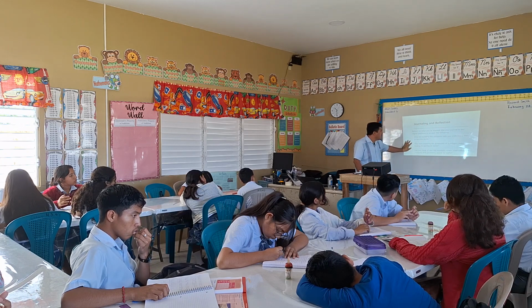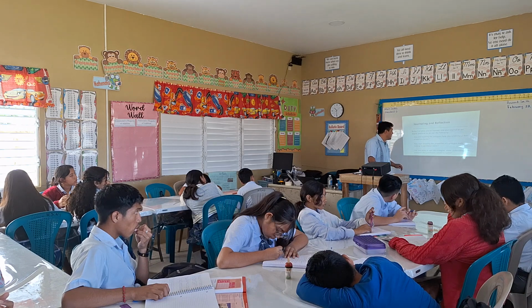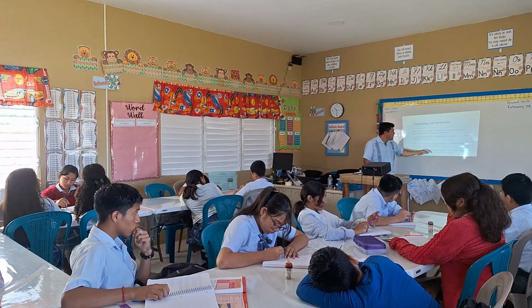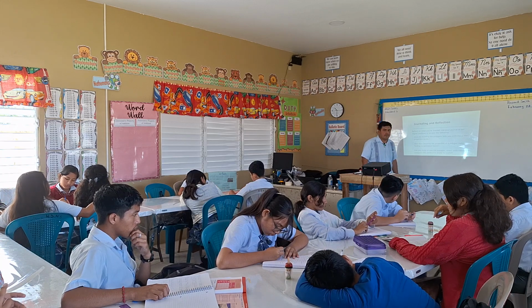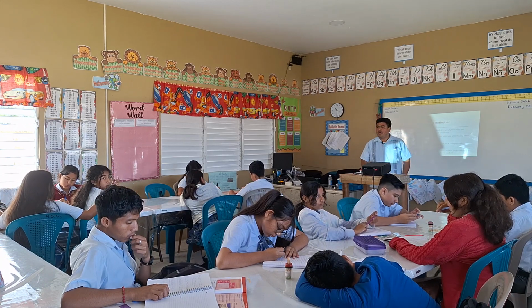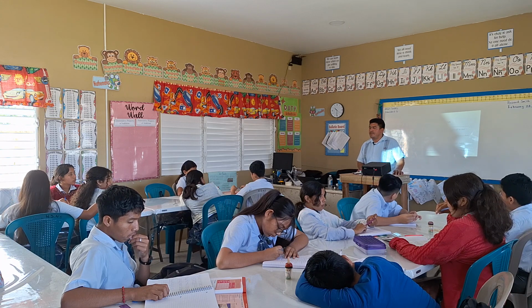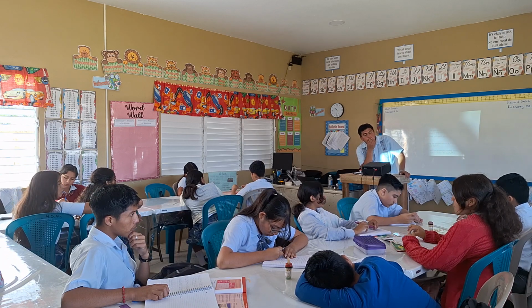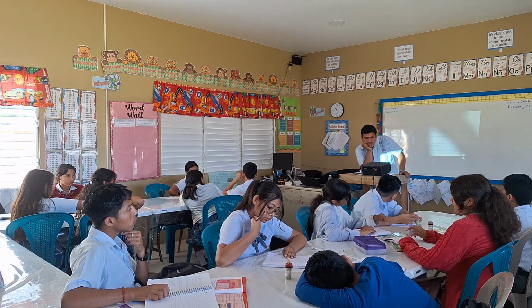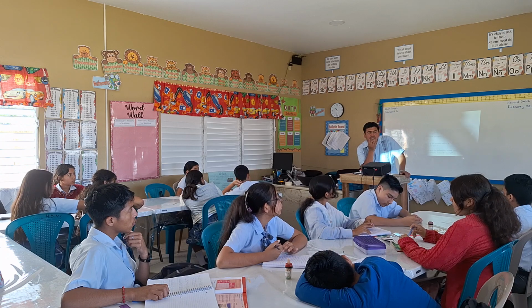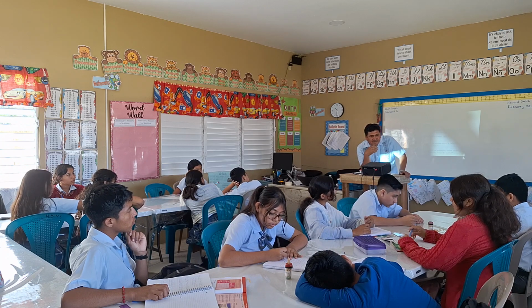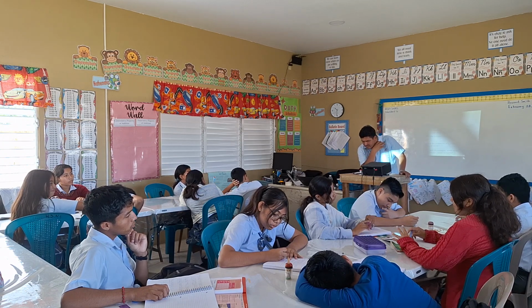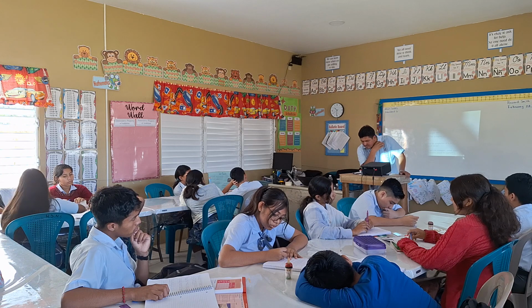The second question, how does knowing the properties of a polygon make finding its perimeter easier? How does knowing the properties of a polygon make finding its perimeter easier? Any volunteers? Yes, Jacob. It is easier because knowing the properties helps me not to make mistakes whenever solving or finding the value.